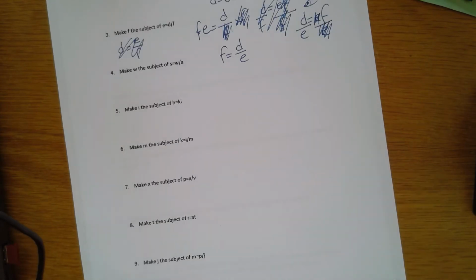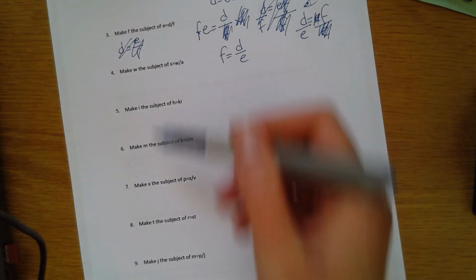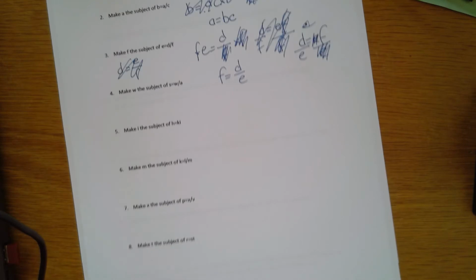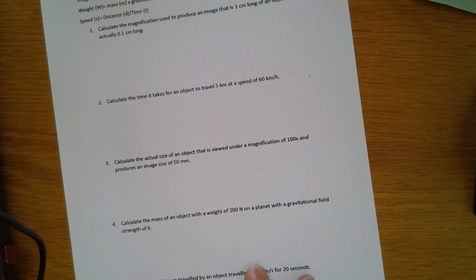You'll have to pause the video here so that you don't have me carrying on talking in the background. Pause the video, have a go at these. Once you've done them, restart the video again, and we will start on this sheet.